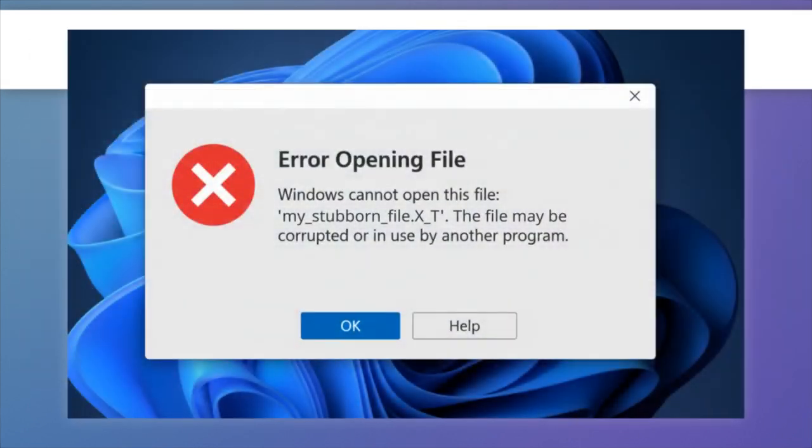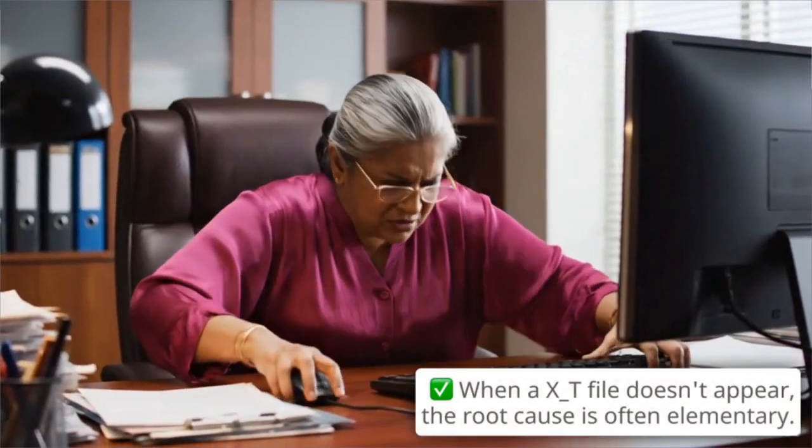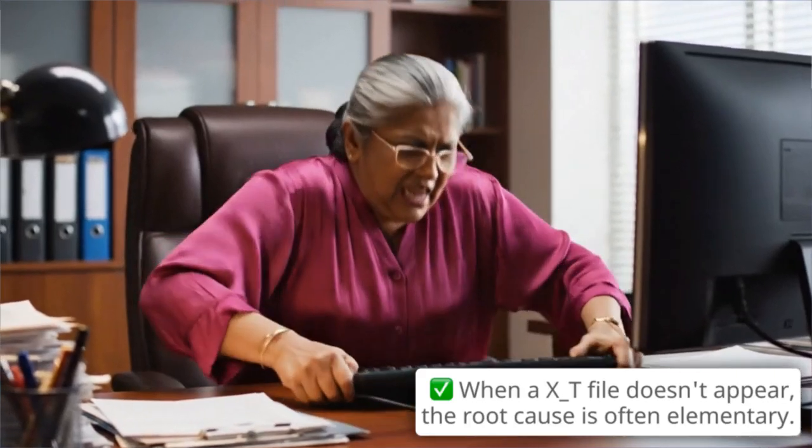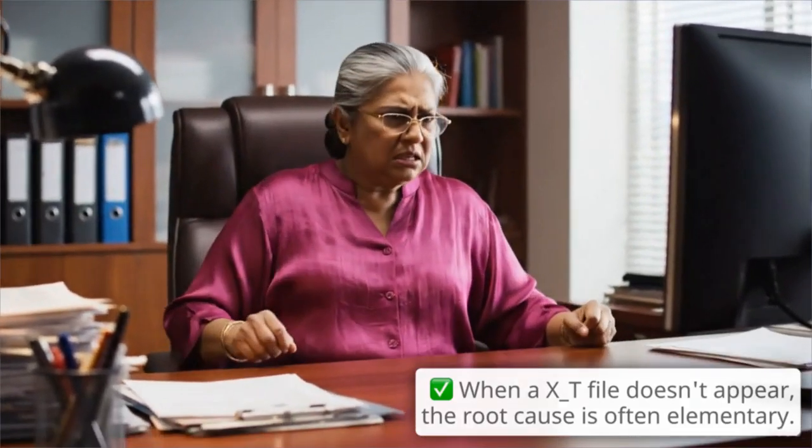If your XT file continues to fail when opening, that is okay. If you're still with me, that XT file is truly stubborn. We need to stop guessing and start testing. Let's check these critical failure points now.